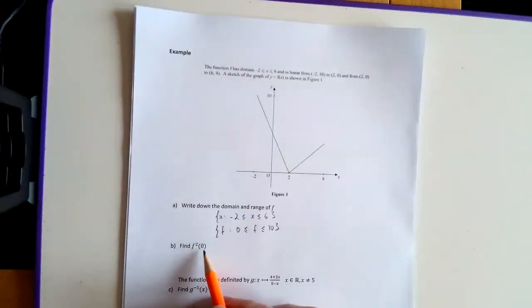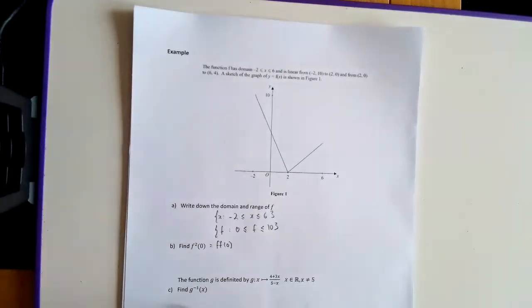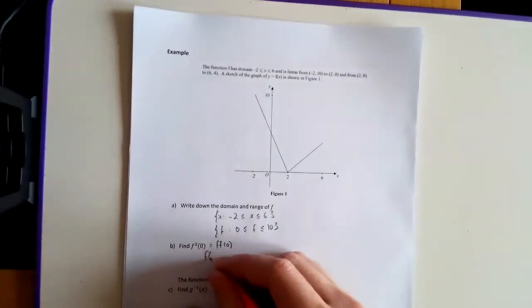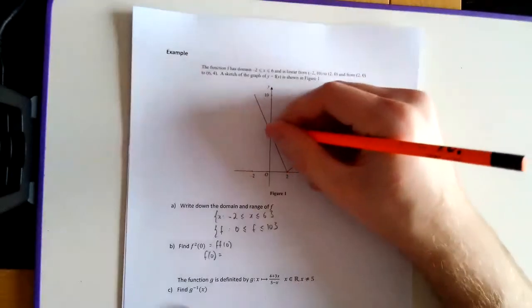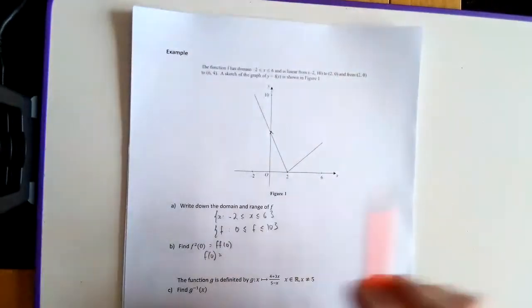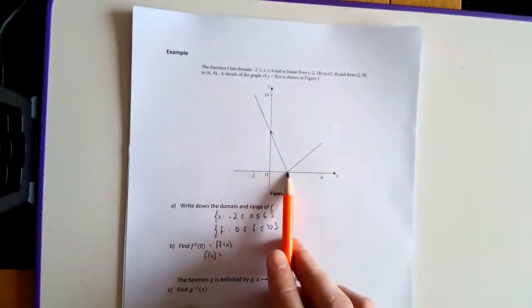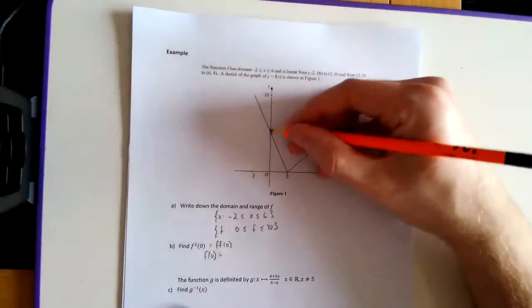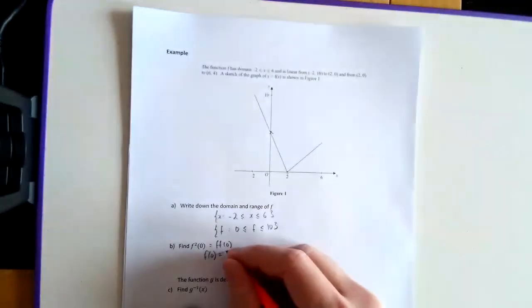Find f of 0. Remember, f squared means f of 0. So that means my input is 0. So my output's there. Oh, well, I don't have the equation of the line, but look, 0 is in the middle, minus 2 and 2. And so that means this is going to be in the middle of the line. So it goes from 0 to 10, so that must be 5.